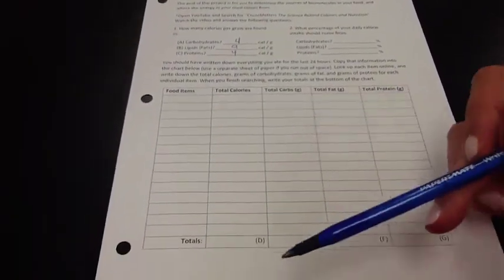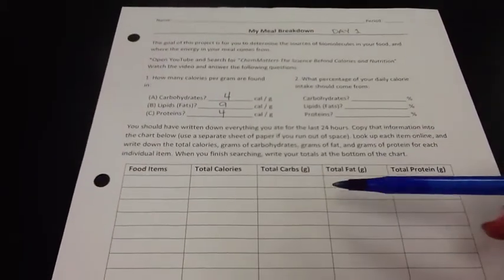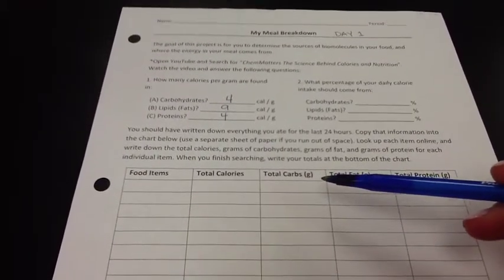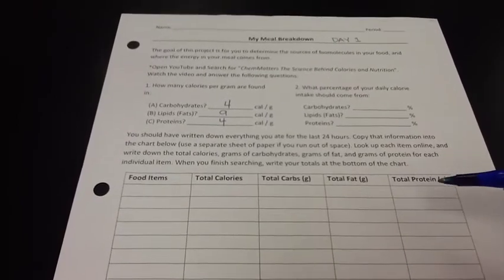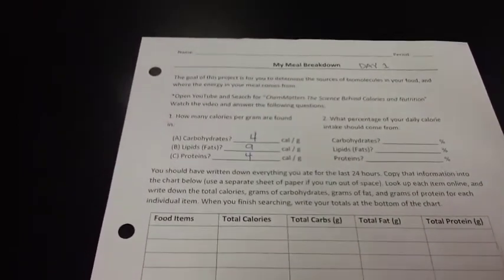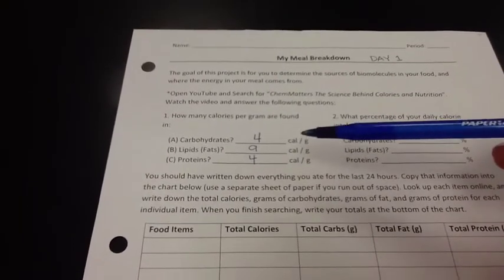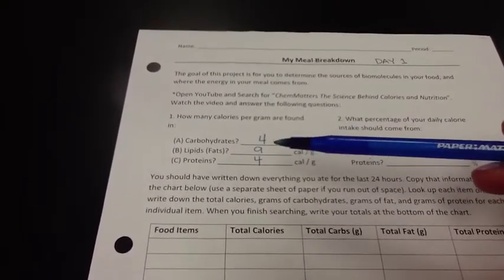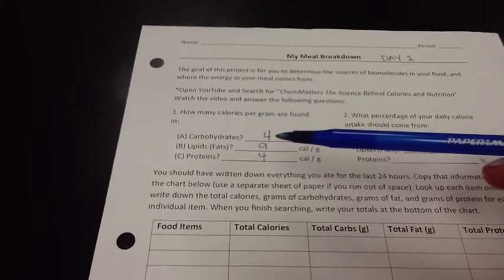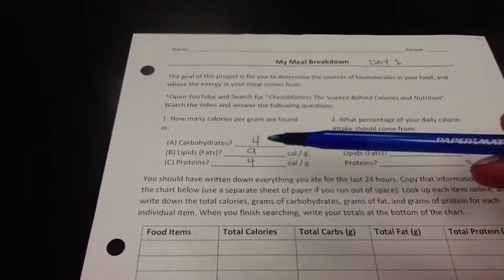All right, so this is what you guys did yesterday. You filled in this chart, you wrote down your totals, you went through and you found the number of grams for every food, fat, and proteins as well. One thing that many of you didn't get to watch yesterday, which is totally fine, was the video. And so one thing you need to note right now, if you will write on the front of your paper, so get that right now.